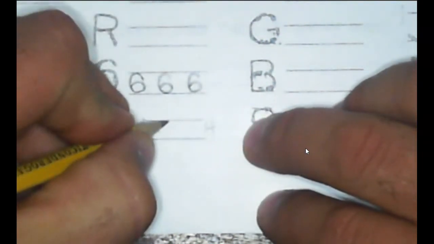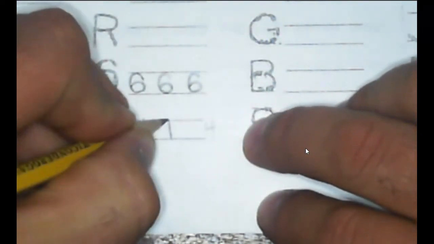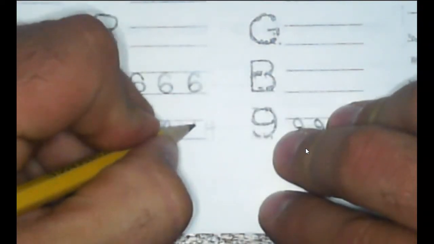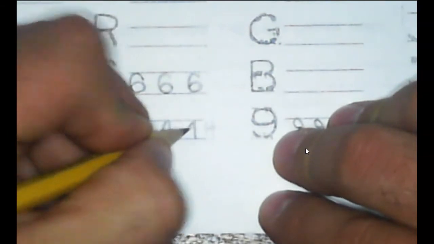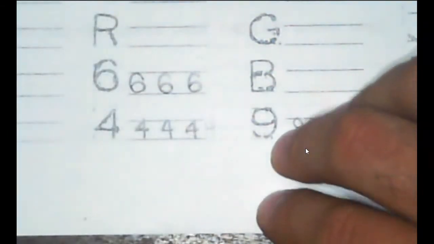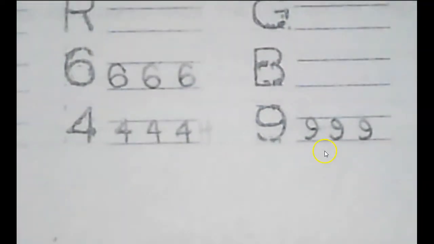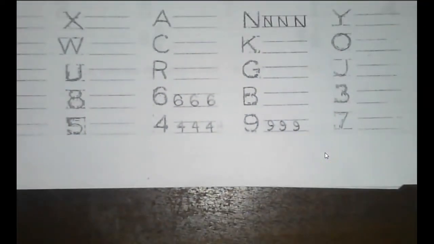I have a couple pencils here, just in case I lose a point. 1, 2, 3. 1, 2, 3. All right, and that's how you would do 4s, 6s, and 9s. Now there's a couple other that I'm going to show you.